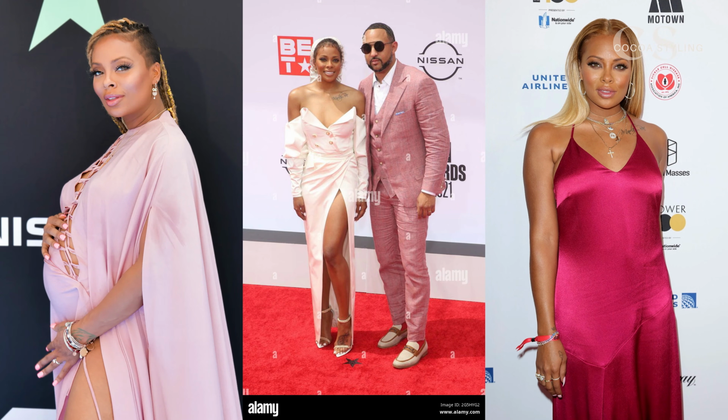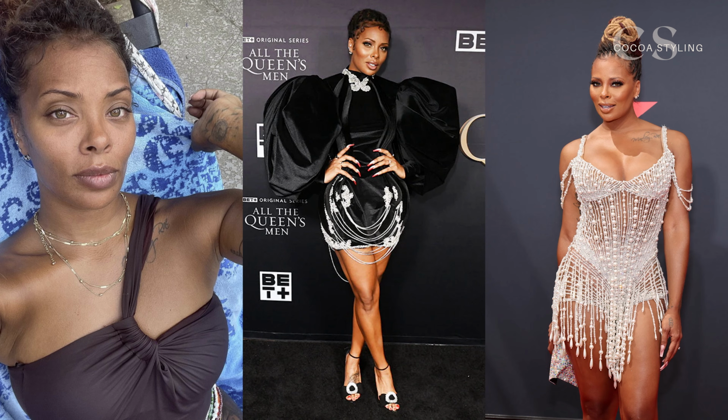Then we have pink, another great color for soft autumns and Eva. Softer pinks are a safer option than bright pinks. And finally, we have the neutrals.